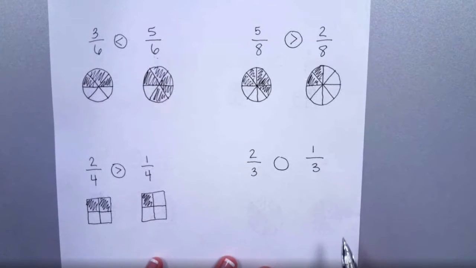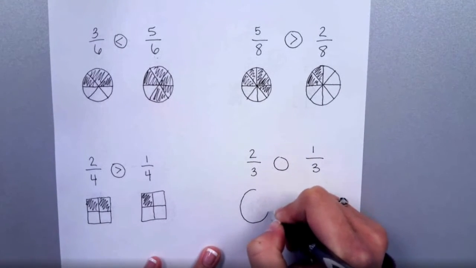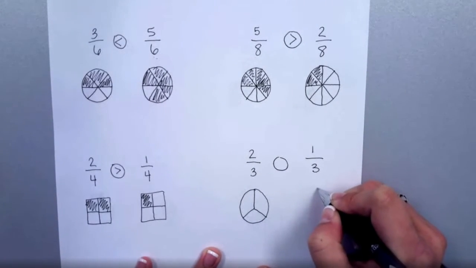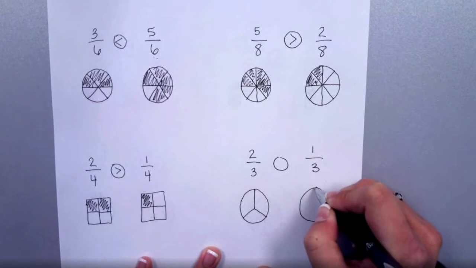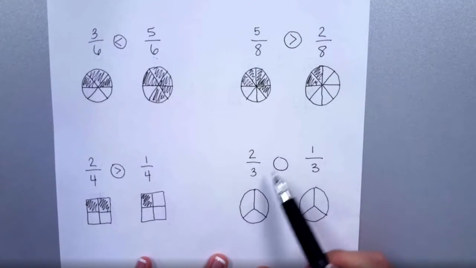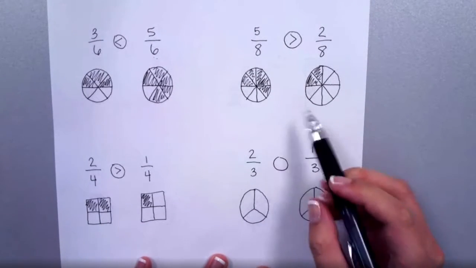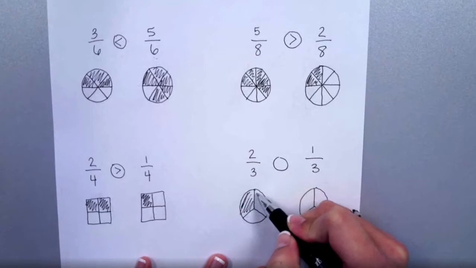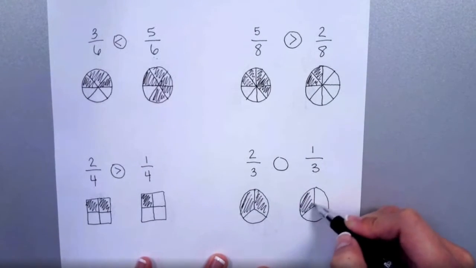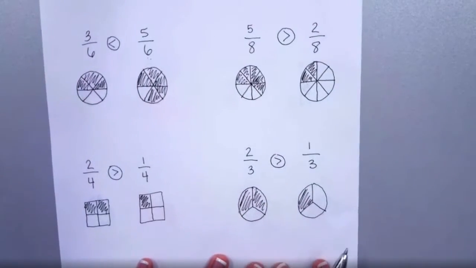And over here I have thirds. So I'm going to use a circle. And I noticed that 3 is my denominator, right? Over here I have 2 pieces shaded in. Over here I only have 1 piece shaded in, so 2/3 is greater than 1/3.